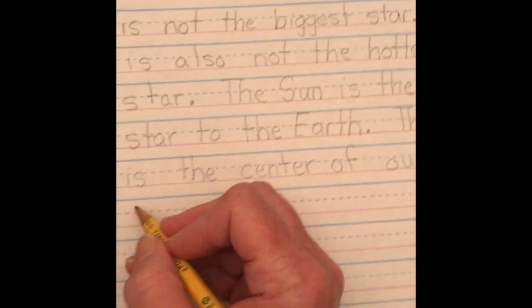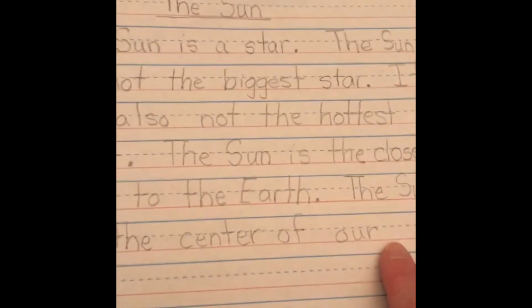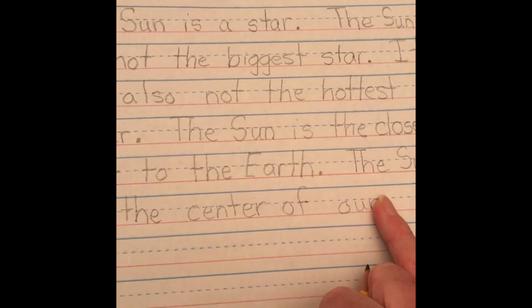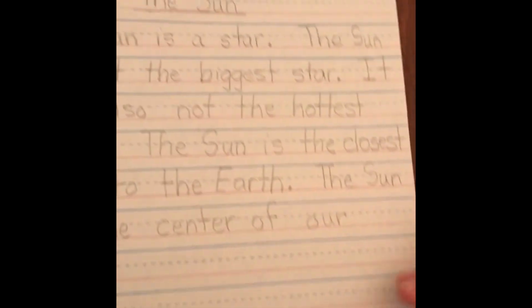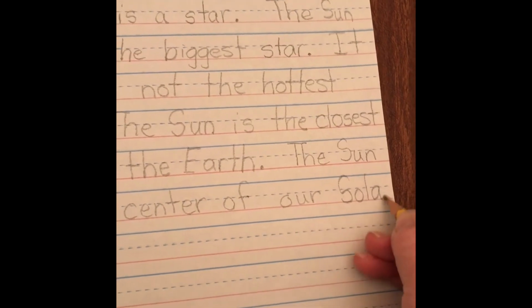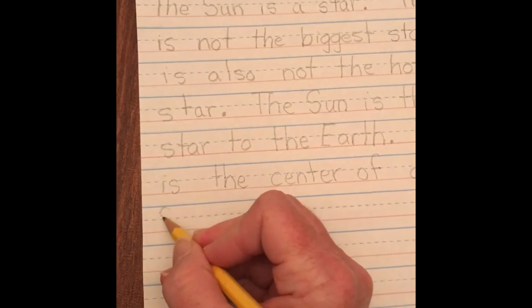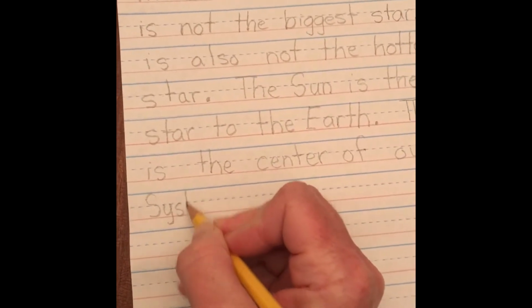I'm going to wrap around for, so maybe, I don't know, I've got to have a pinky space. There might be enough room if I'm doing my best printing. Solar, yes, good. System.